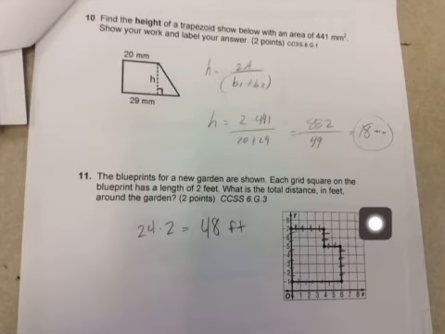That's your perimeter. You count your perimeter, you get 24 hopefully. And it says every square represents a length of 2 feet. So I have to double it, or times by 2, get my answer of 48 feet. And since it's just a perimeter, it's just feet, not feet squared.